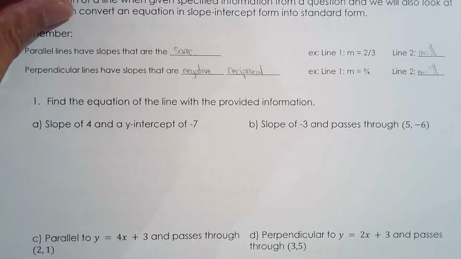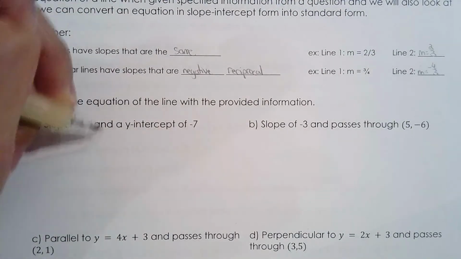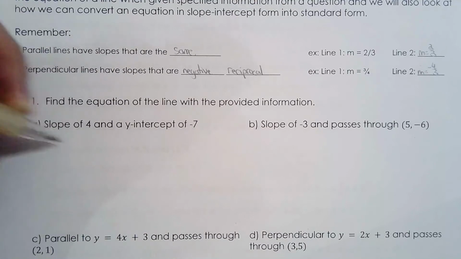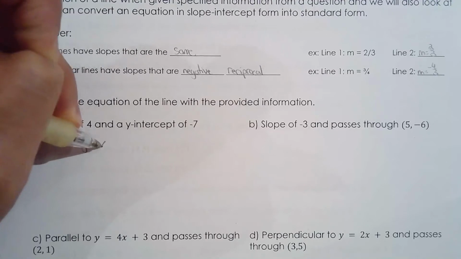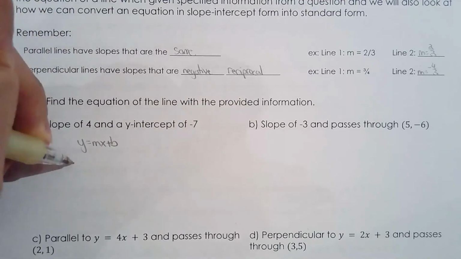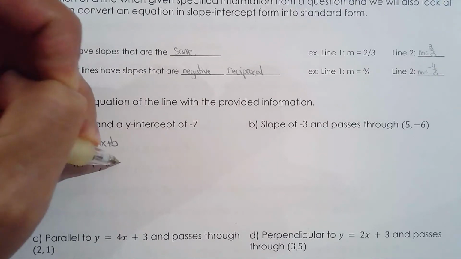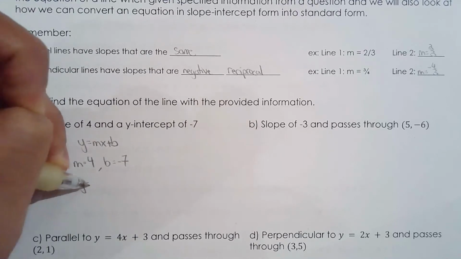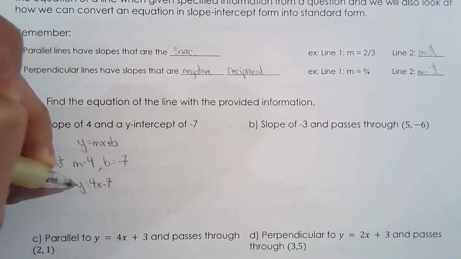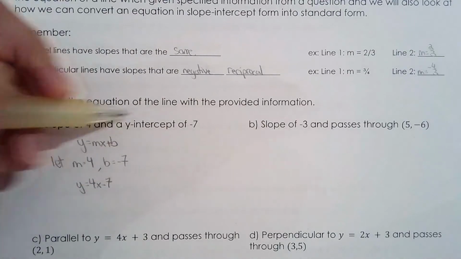Okay, so hopefully remember y equals mx plus b. That is going to help us tremendously in this lesson. So I tell you the slope of this line is 4 and the y-intercept is -7. So let's start off by refreshing our memory. y equals mx plus b. m equals 4 because the slope is 4. b equals -7. So we have y equals 4x minus 7. There we go. That's as straightforward as it gets, okay?